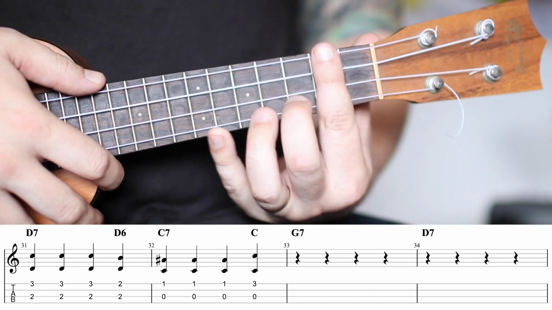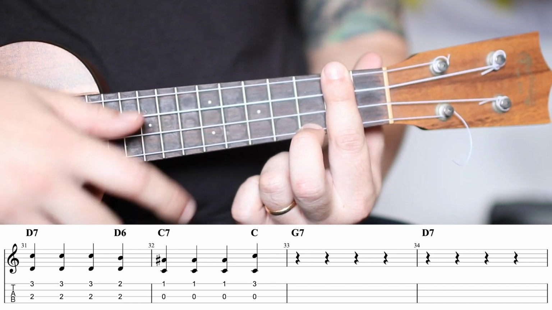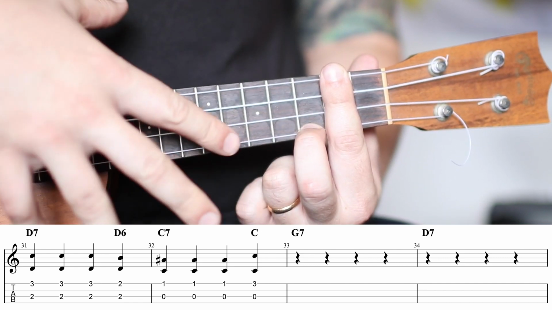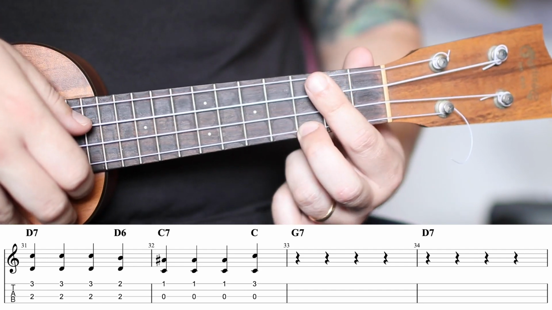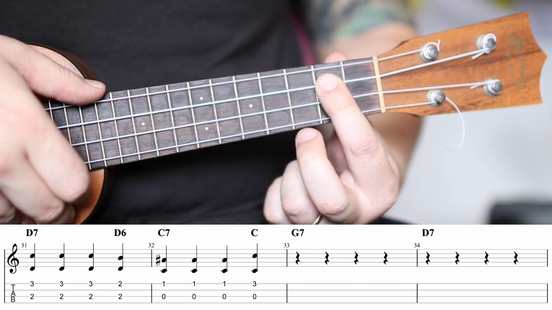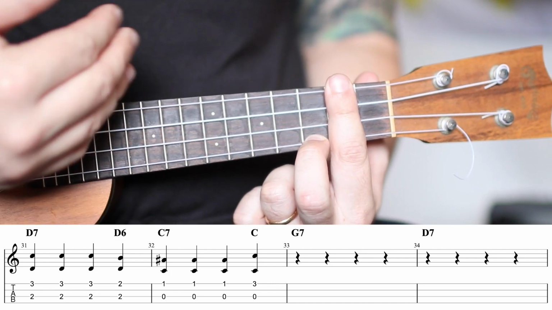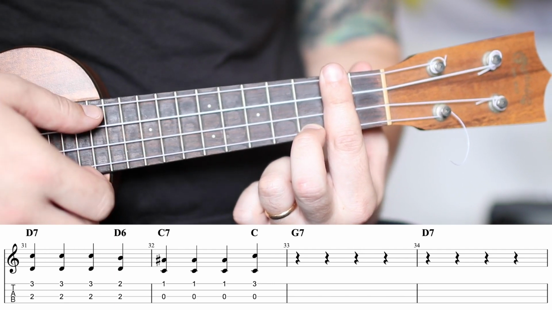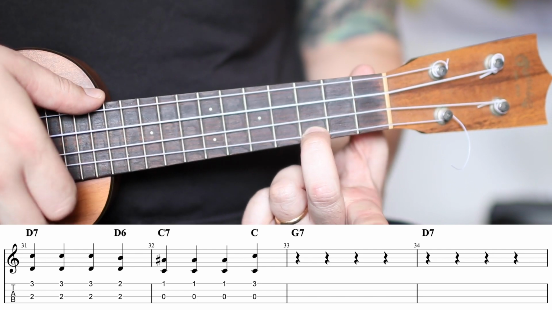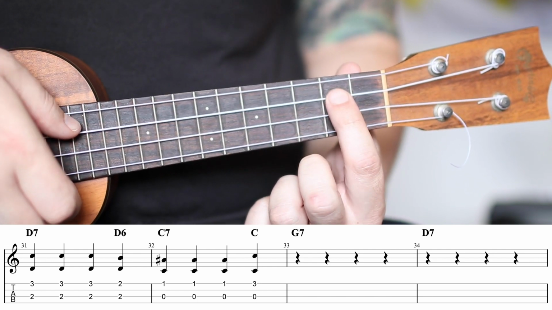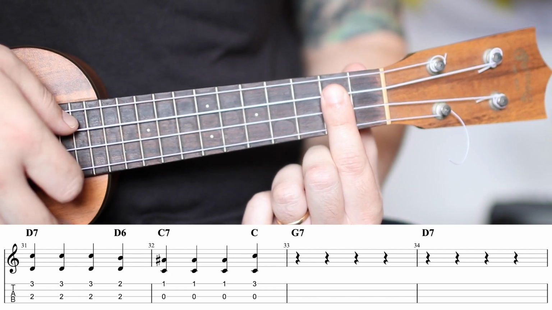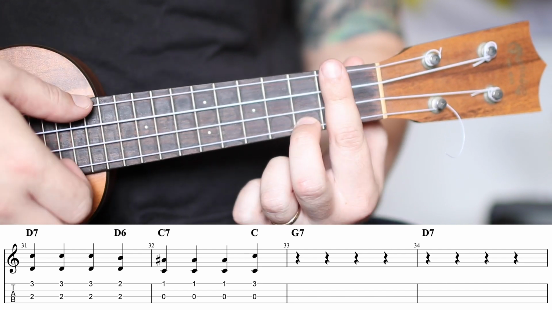Okay, so this is what I decided. I'm going to take this D7 shape, and I'm going to fingerpick it. But instead of all 4 strings, I'm going to play just the 2nd fret and the 3rd fret. You don't have to play all 4 strings. You can play anything you want, right? You can do just 1. You can do 2, 3, 4.